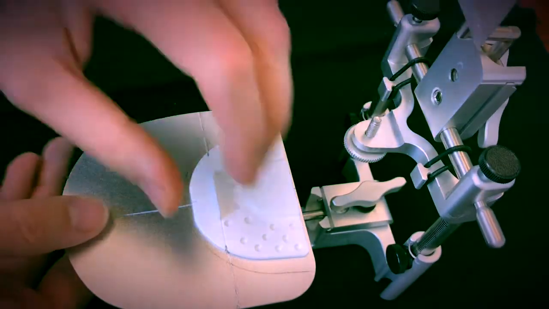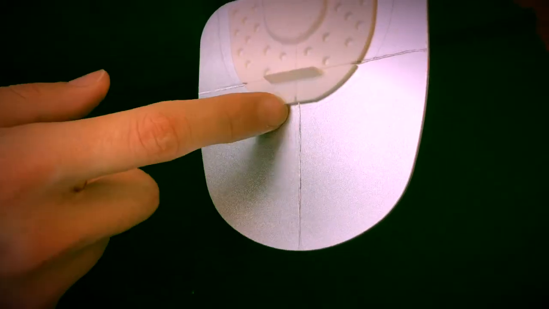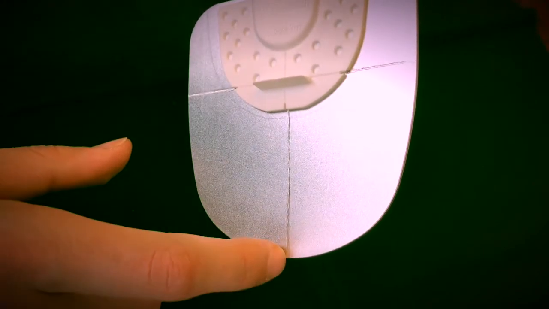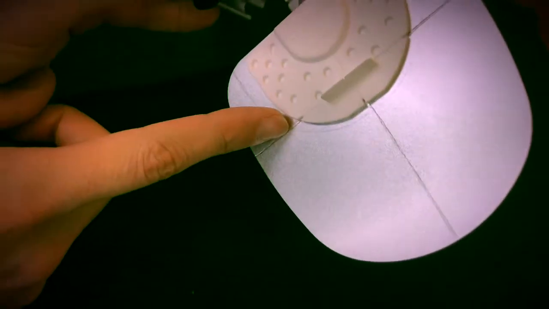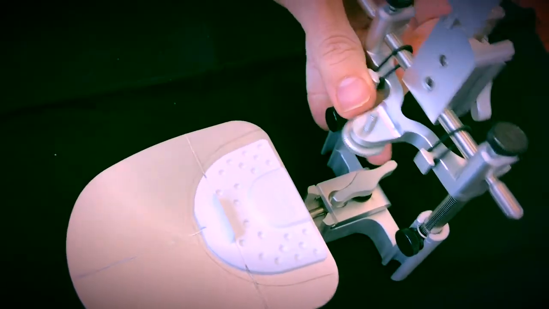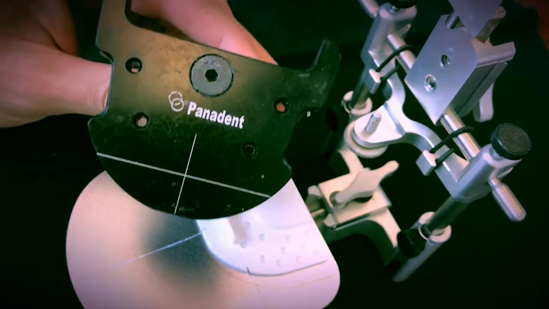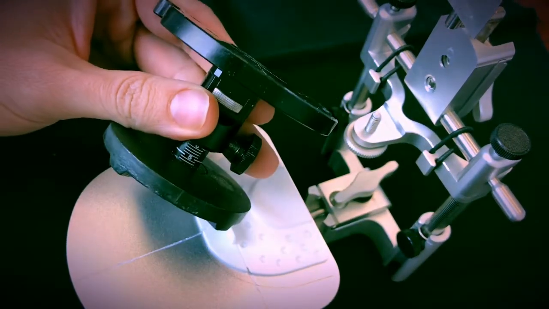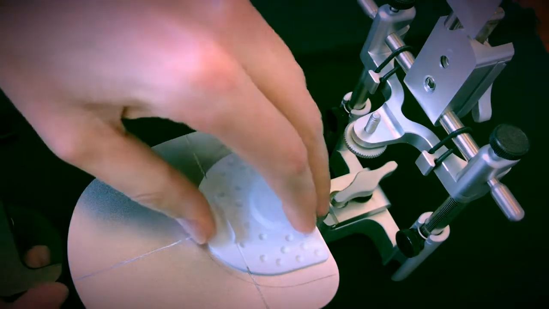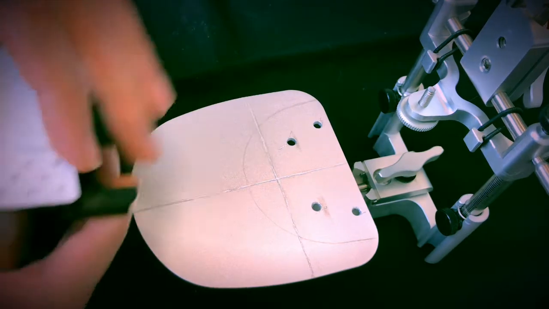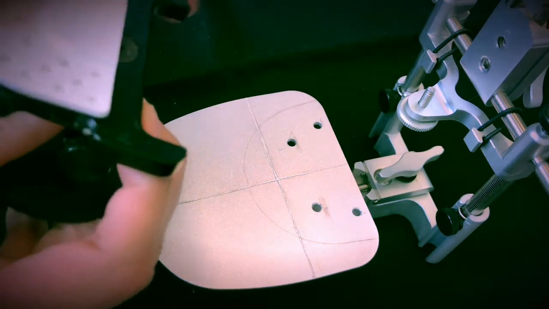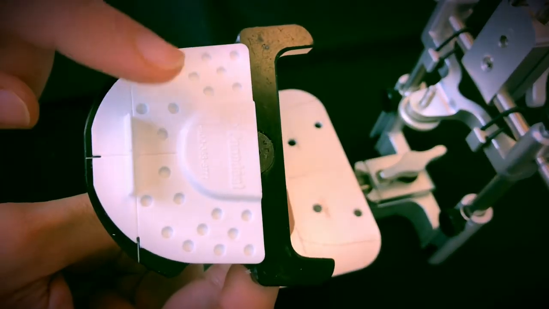And then after you have your model mounted, this is the nice thing. I also drew where the midline is that corresponds to the midline of the patient face, which is basically the same concept as the occlusal stand for the Panettone articulator, like you see here. I'm just transferring the same information to the Enzo articulator. Right?